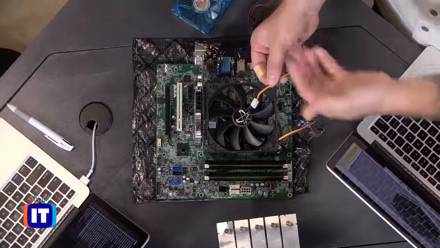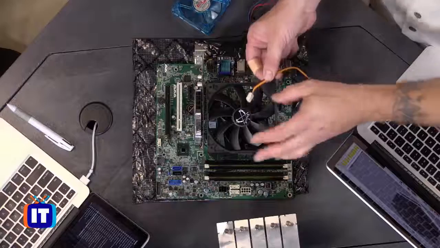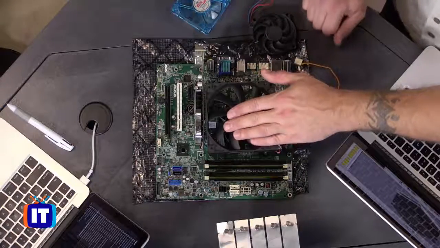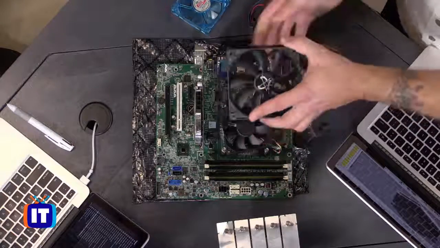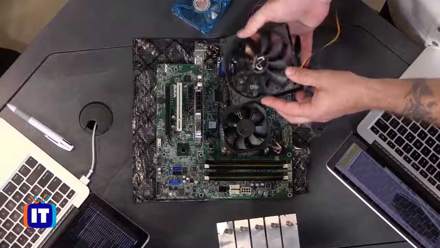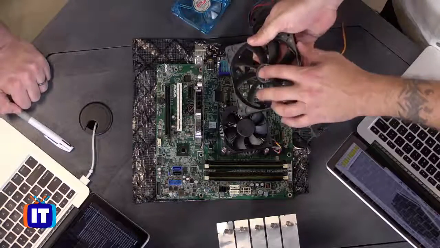If it's a variable speed fan, it can apply more voltage and raise the RPMs. Now, remember that RPMs, guys, are no different than when we're talking about hard drives or anything else. We're talking revolutions per minute. And that might be a contributing factor.